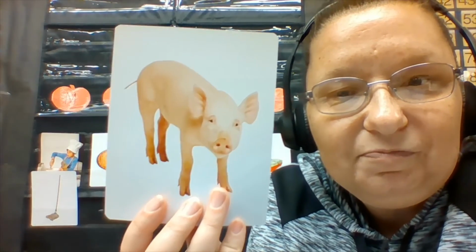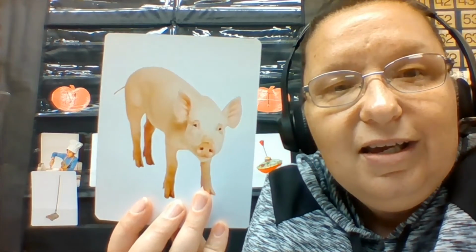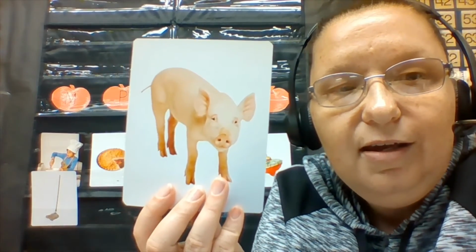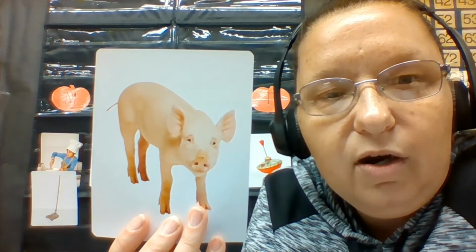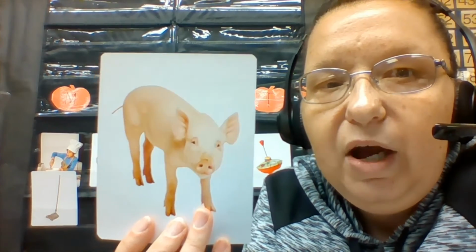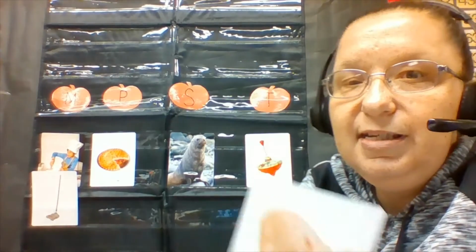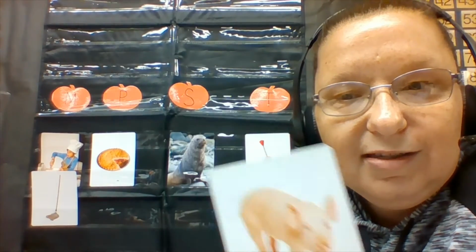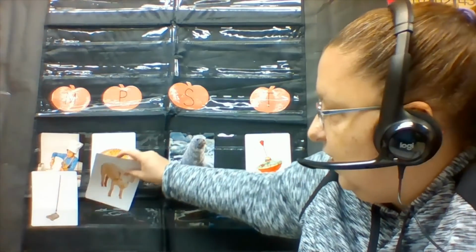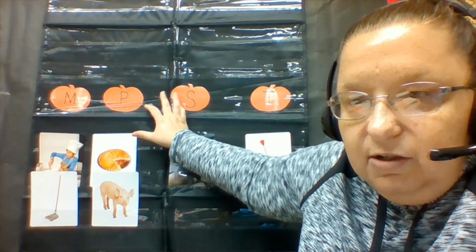Look at this picture. This animal lives on a farm a lot, doesn't it? What animal is this? It's a pig. Listen to the beginning of the word. Pig. What letter makes the P sound? It's either the M, the P, the S, or the T. What makes the P sound? The letter P. So we are going to put that underneath our letter P right up here.